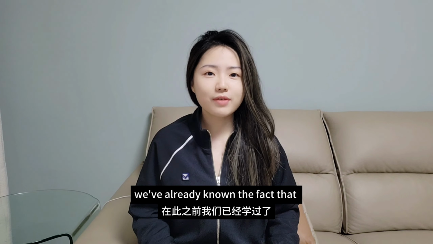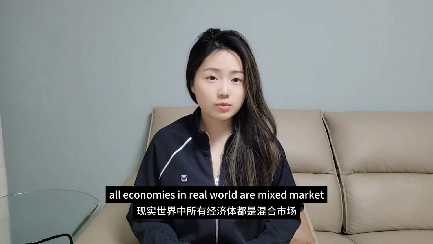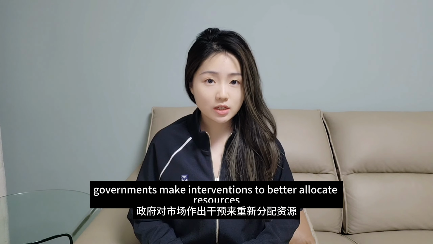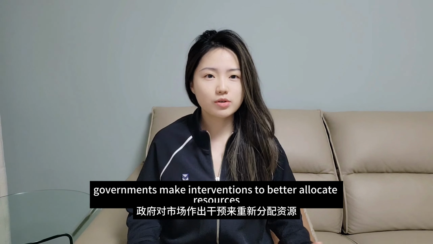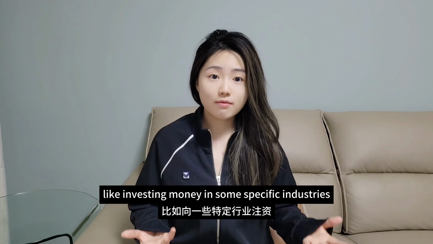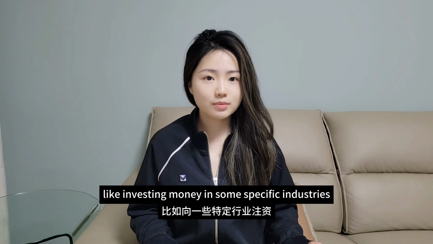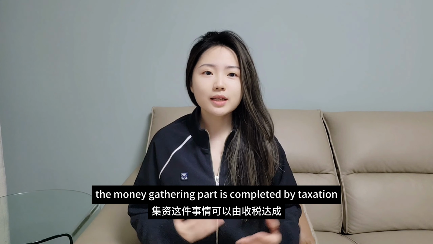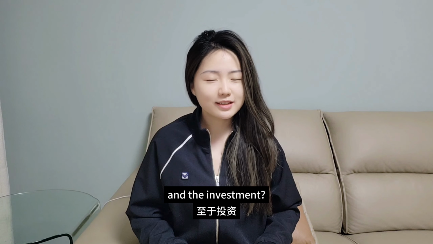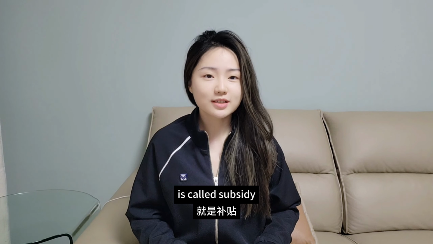We already know that all economies in the real world are mixed markets, which means that governments make interventions to better allocate resources, like gathering money to build public facilities and investing money in some specific industries. The money gathering part is completed by taxation, and the investment is called subsidy.